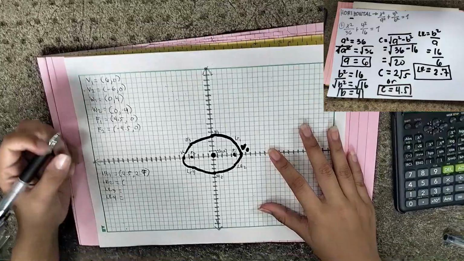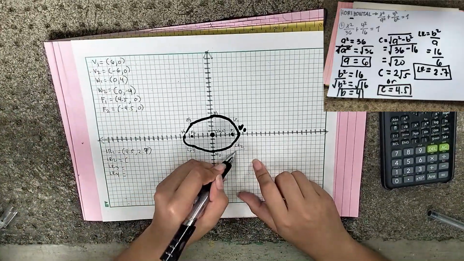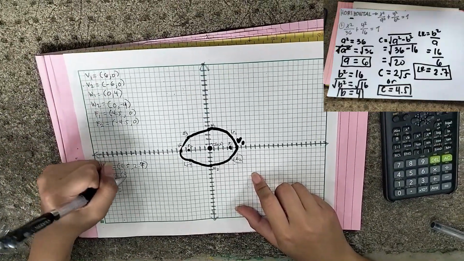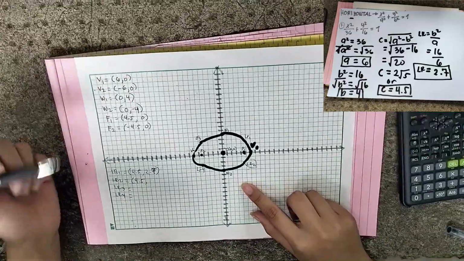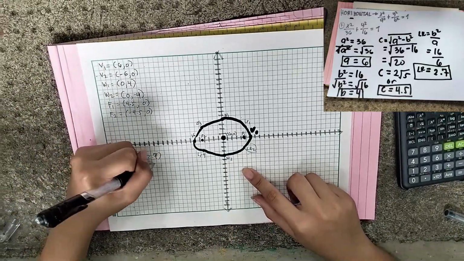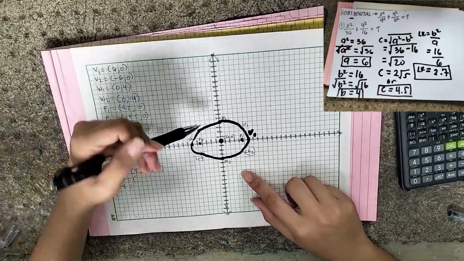Next, our LR2, which is right here. Focus of positive 4.5, with the y-value of negative 2.7. Next is our LR3, which is right here.